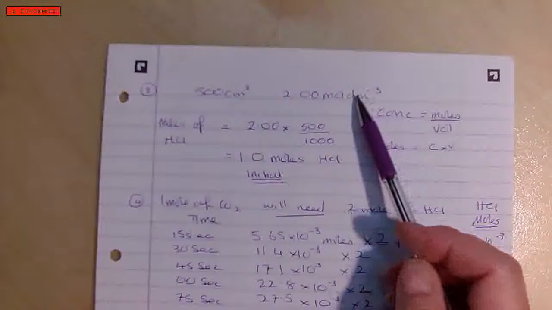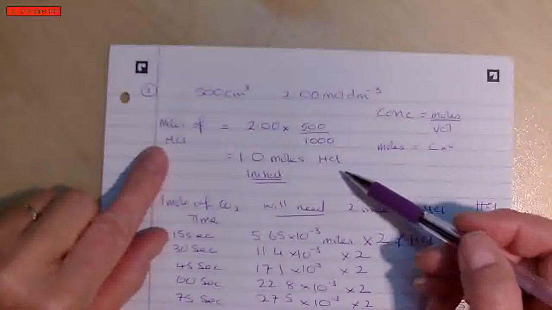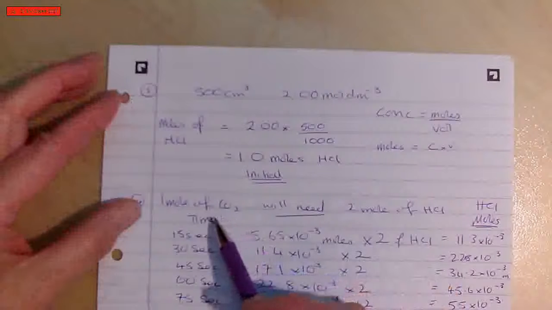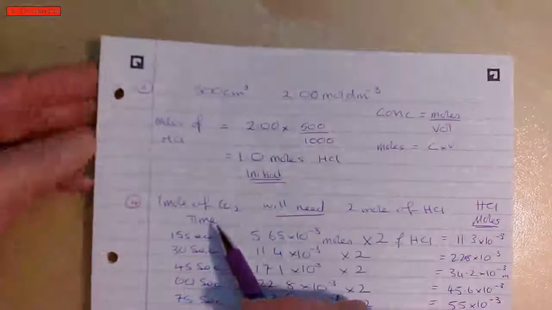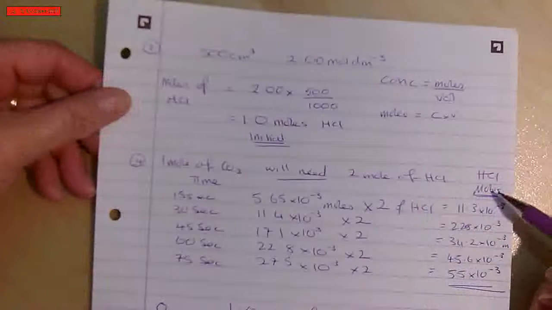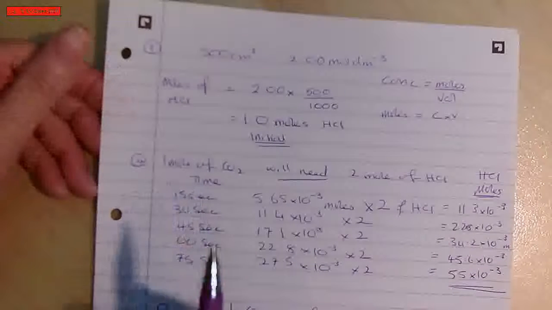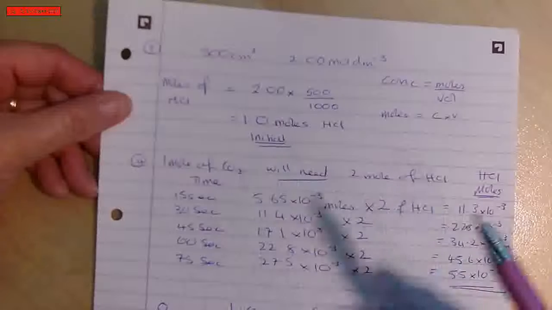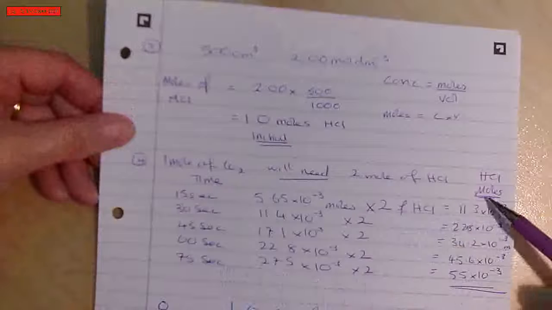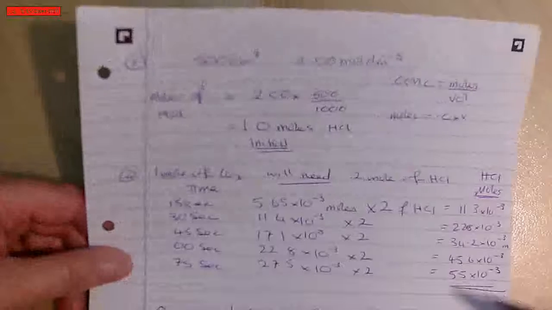You'll need the concentration of the acid, so you need to know how many moles of acid you've got in your reaction, and then you can link the carbon dioxide moles to the number of moles of HCl you used by using the stoichiometry of the balanced equation. So we know that we had 2 moles of hydrochloric acid for every 1 mole of carbon dioxide, and so we're able to work out the number of moles of hydrochloric acid that we used.